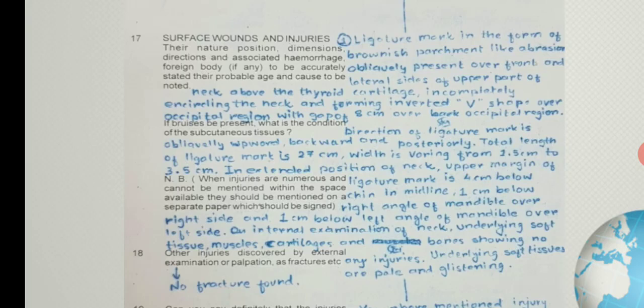Upper margin of the ligature mark is 4 centimeter below the chin in the midline, 1 centimeter below the right angle of mandible, and 1 centimeter below the left angle of mandible. So all these dimensions are mentioned, and after that we have dissected the internal neck structure. On internal examination of the neck, underlying soft tissue, muscles, cartilage and bone show no injury, and the underlying soft tissue is pale and glistening.